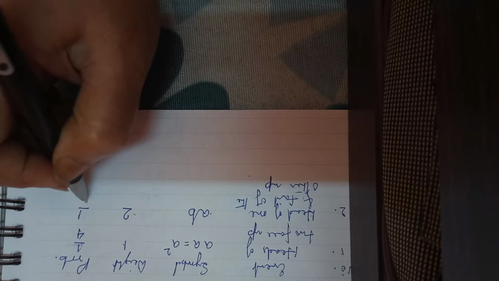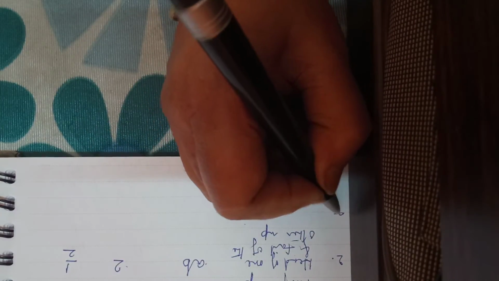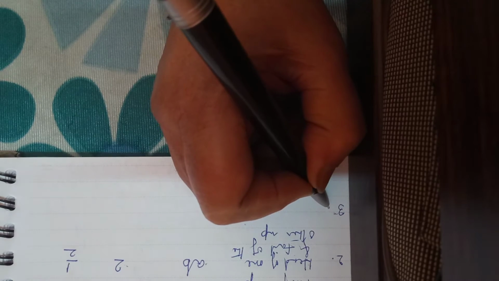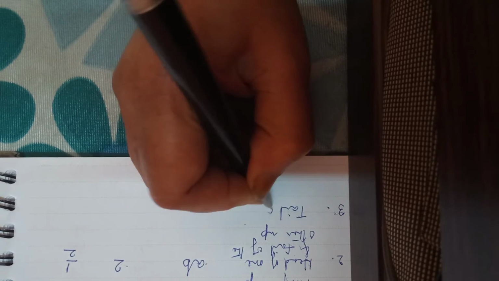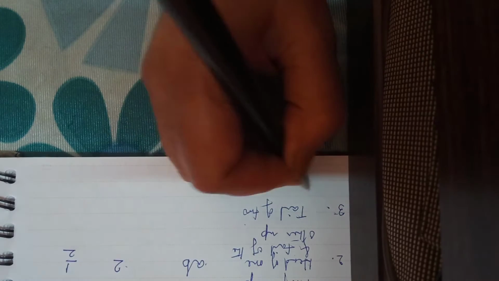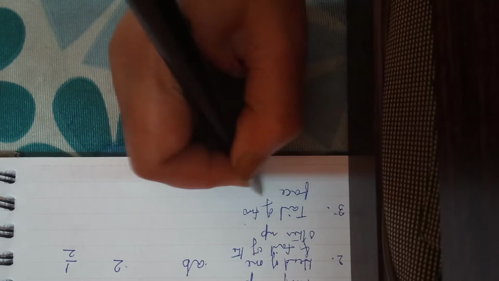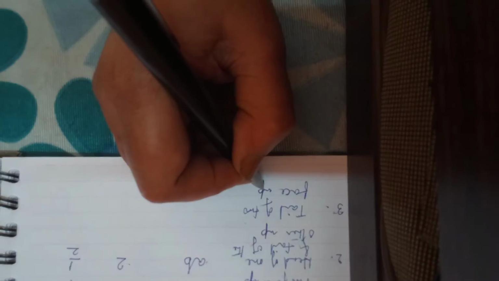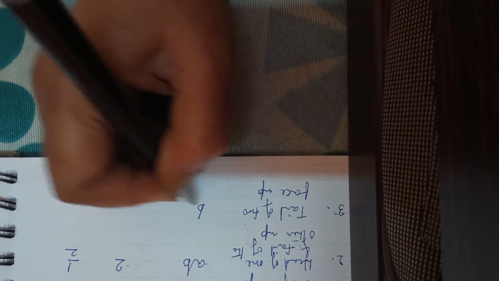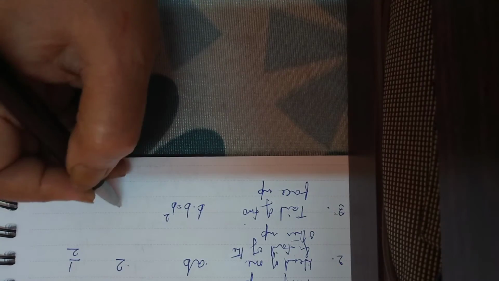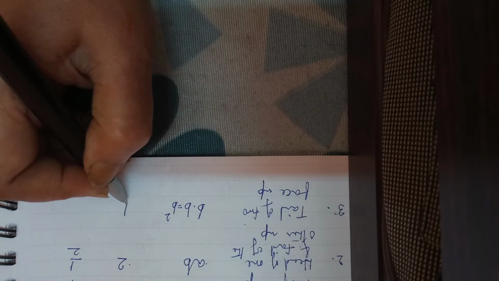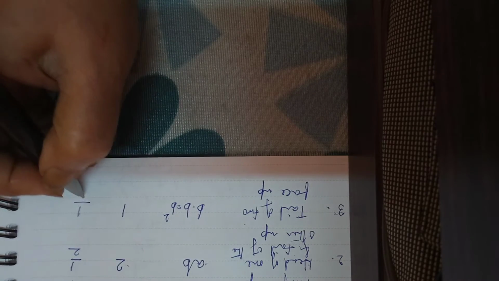We have seen just now, it is half. And then number 3, what do we get? Tail of 2 face up. What do we get over here? B, which is B square. What is the weight factor for this? 1. What is the probability? 1/4.